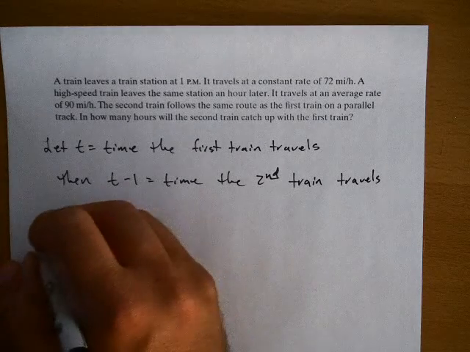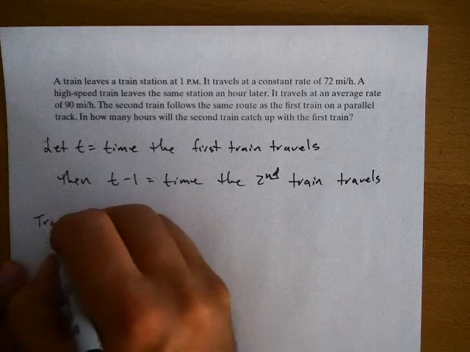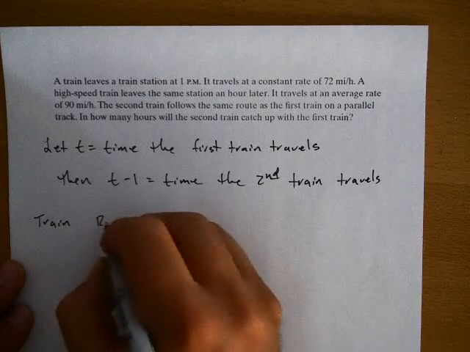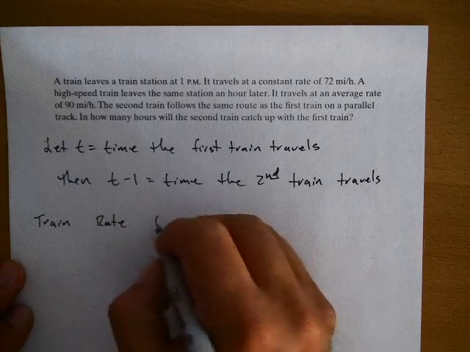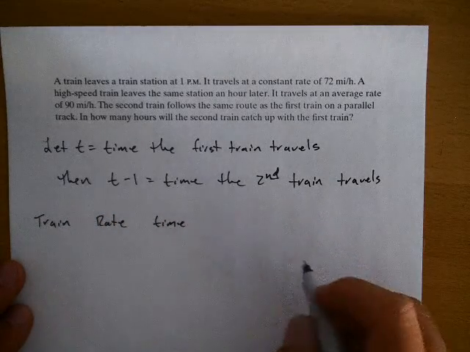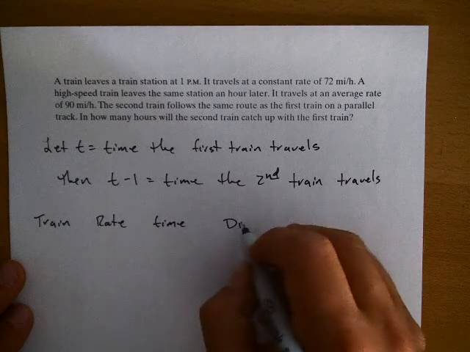It's going to talk about the train, the rate, and the time, and then it's going to have the distance traveled.